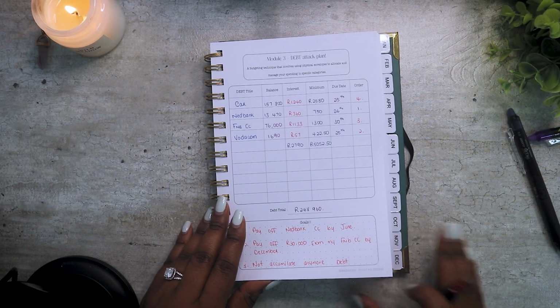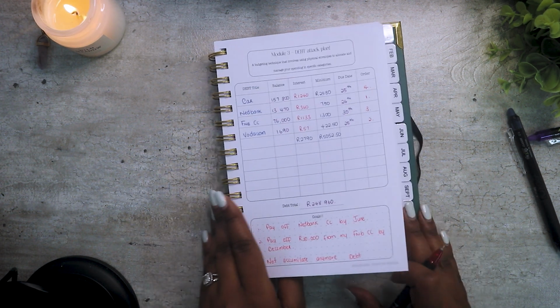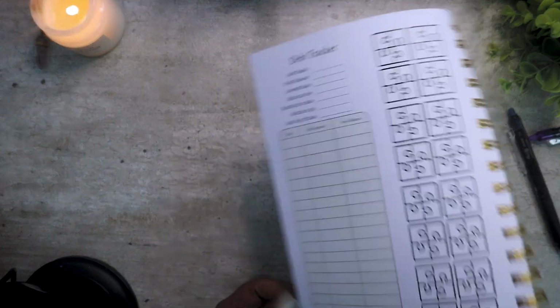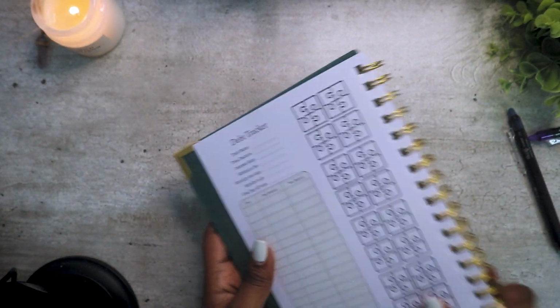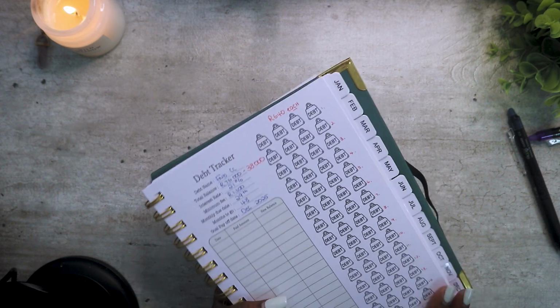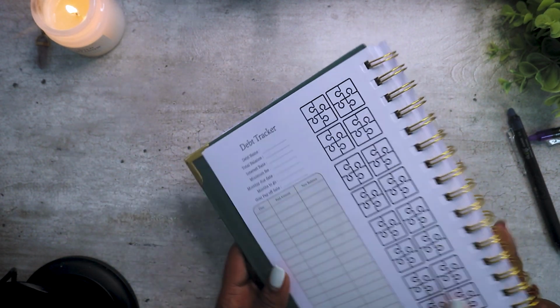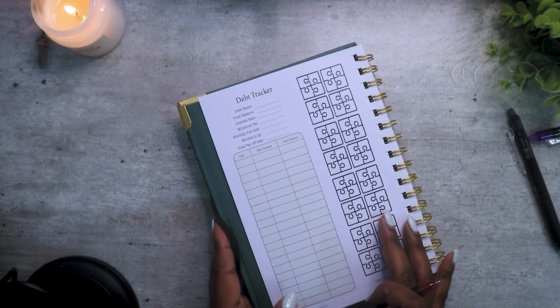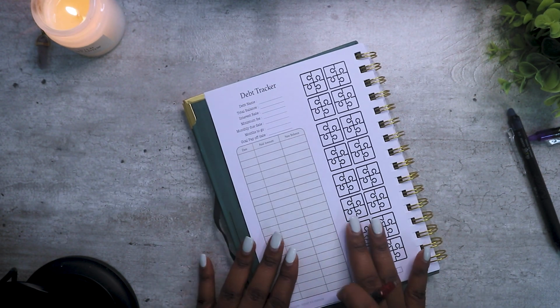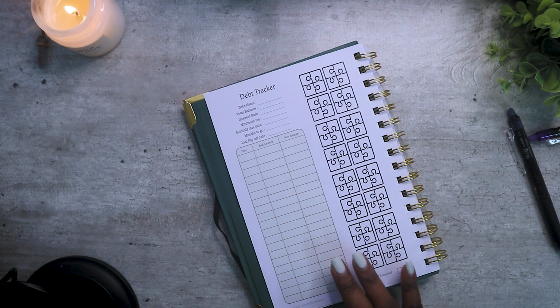Now we're going to fill in our debt trackers. So if you turn that page around, this is for my F&B, the 38,000 Rand. I just divided the 76 by 2. So now let's work with this one for my Nedbank credit card.